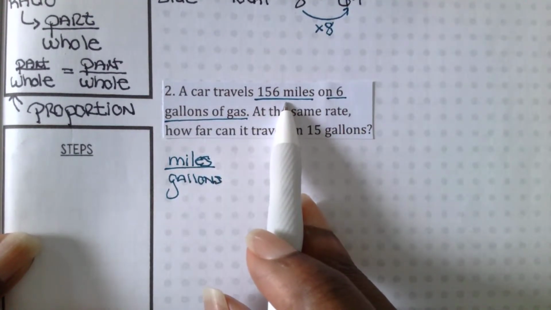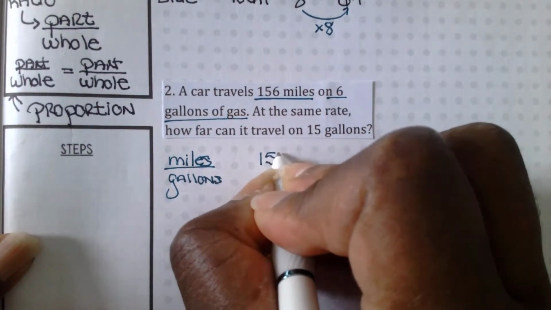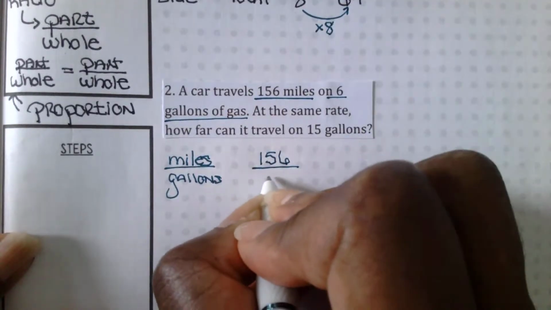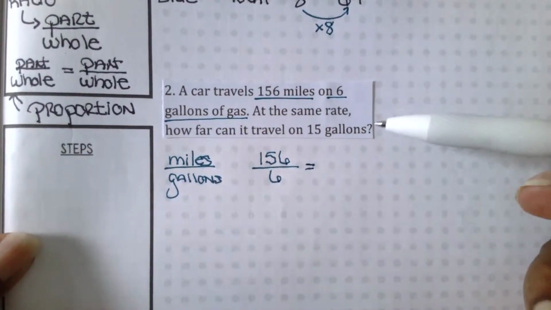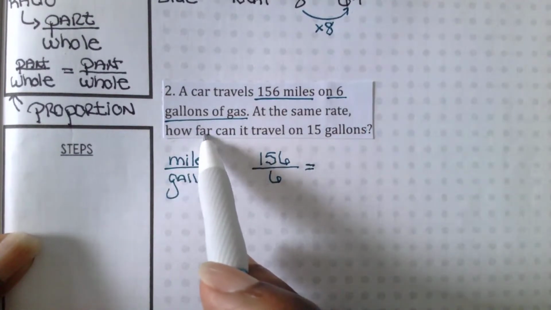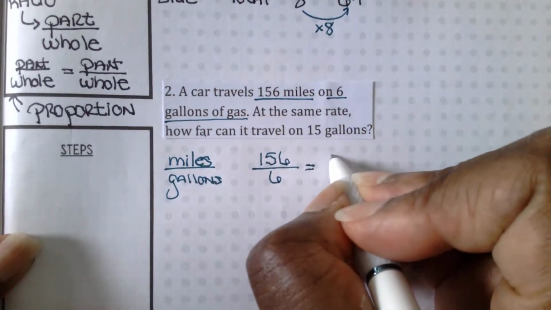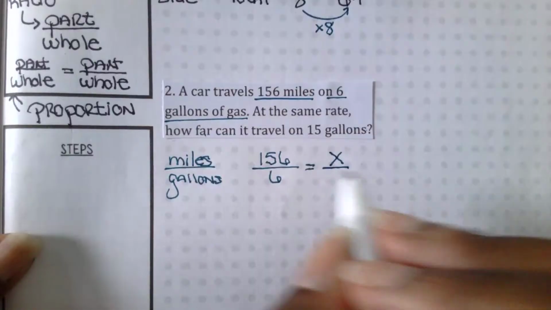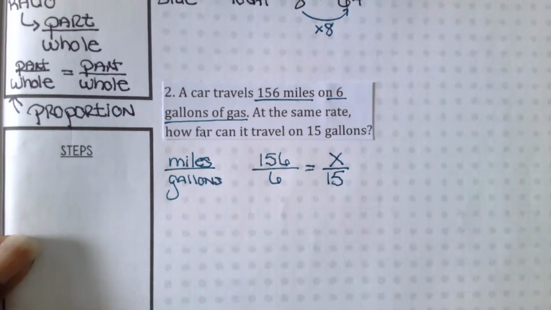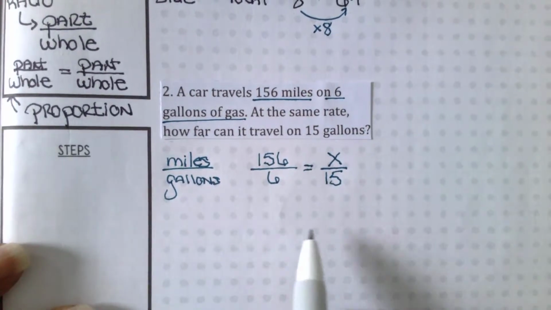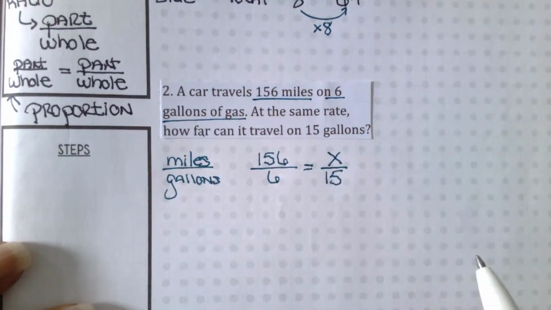So my first ratio is going to be the first information that they give us. So my miles is 156, and that's on 6 gallons of gas. What they want us to find, which is the question, how far? Now, how far is going to be dealing with miles, so this is going to be my unknown, that you can travel for 15 gallons. All right. So now from here, we have a proportion. We want to know what this x is.